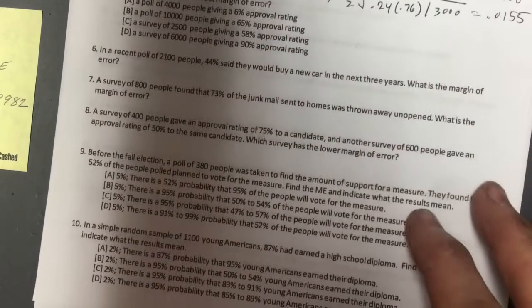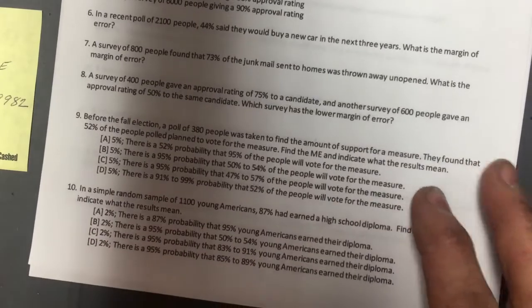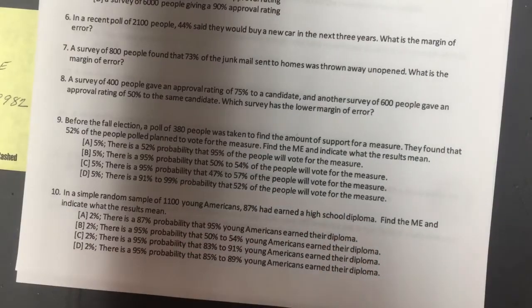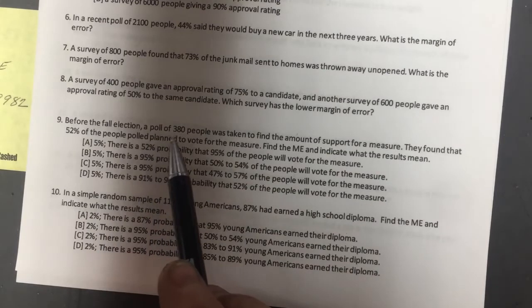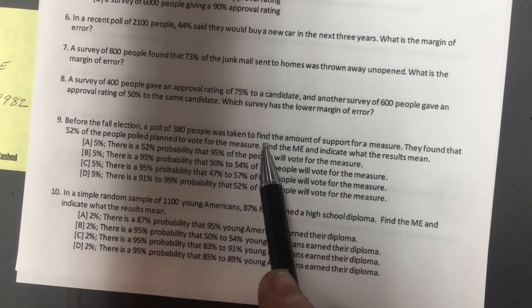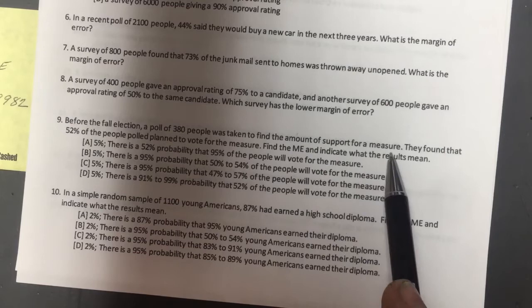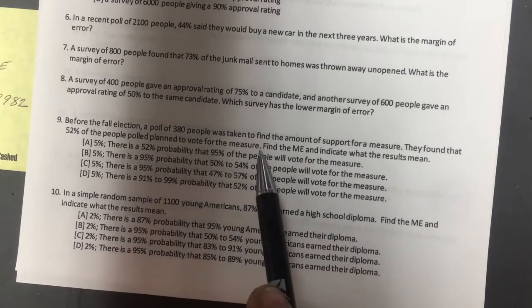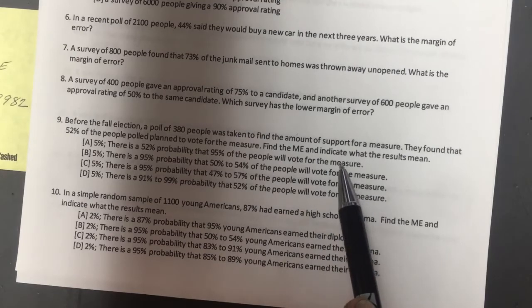Now let's go down here to 9. Before the fall election, a poll of 380 people was taken to find the amount of support for a measure. They found that 52% of the people polled planned to vote for the measure. Find the margin of error and indicate what the results mean.